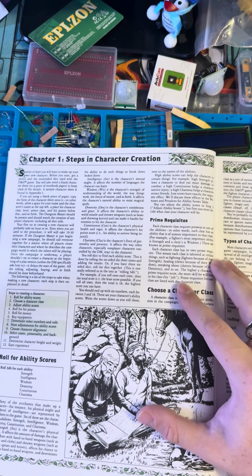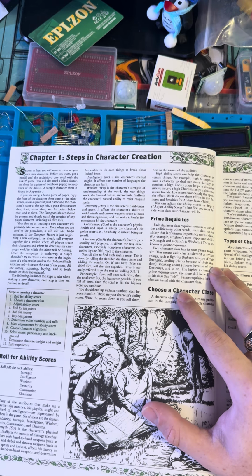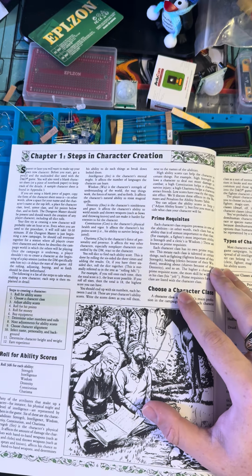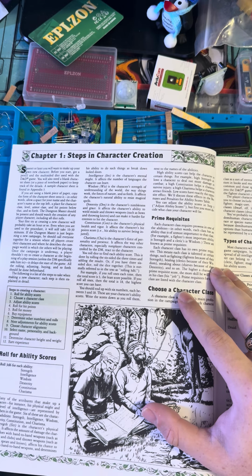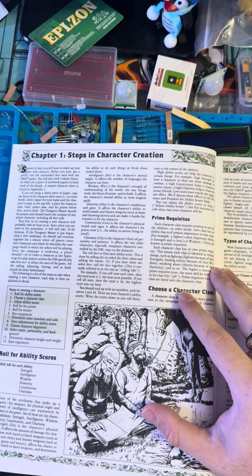Write the scores down as you roll them next to the name of their abilities. High ability scores can help the character in certain things. For example, high strength allows a character to deal out more damage in combat. A high constitution helps a character survive injury. A high charisma helps a character attract friends. Low scores have exactly the opposite side effect.